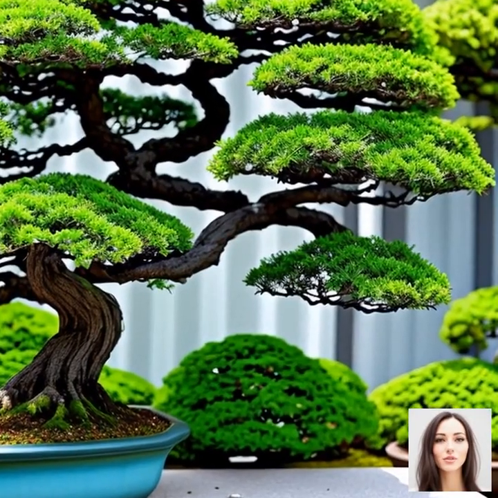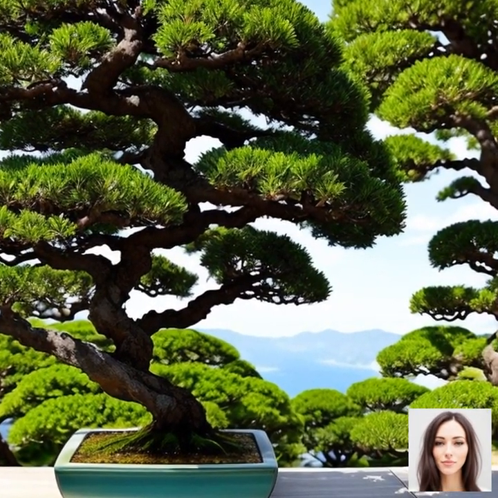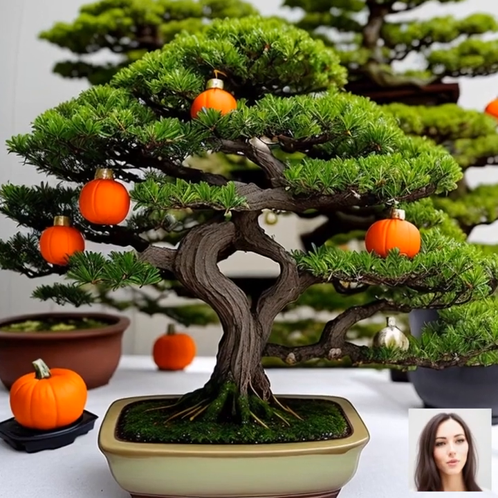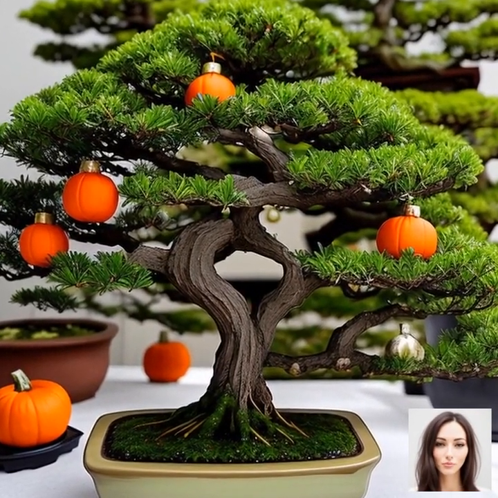3. Incorporate seasonal elements. Add seasonal elements to your bonsai display, such as fallen leaves in autumn or snow-covered rocks in winter. This can help create a more immersive and realistic presentation, connecting the viewer to the tree's natural environment.